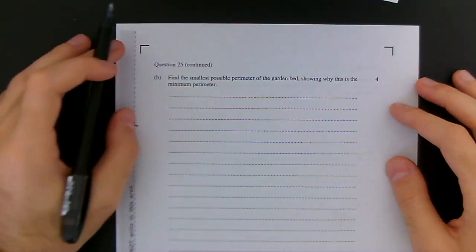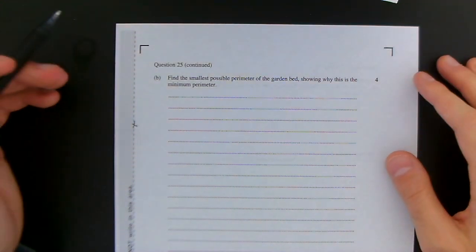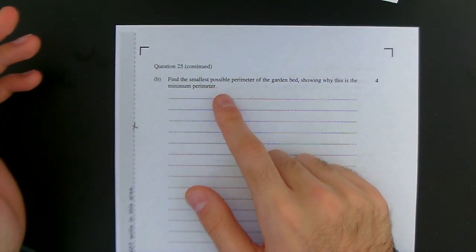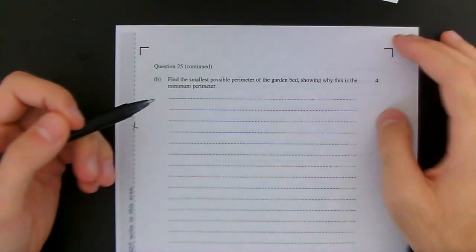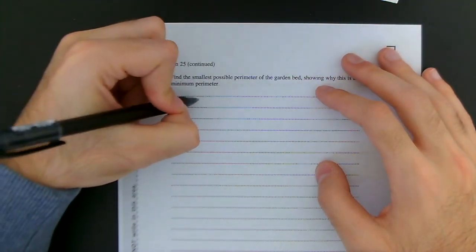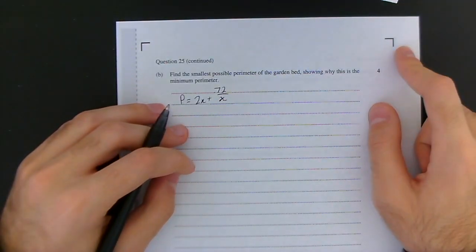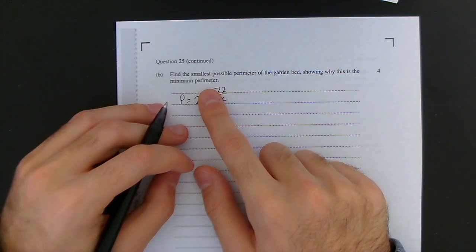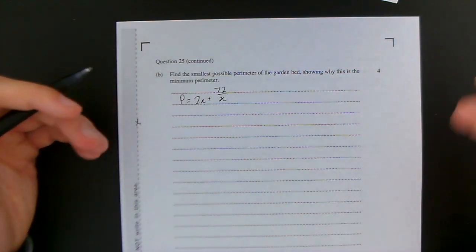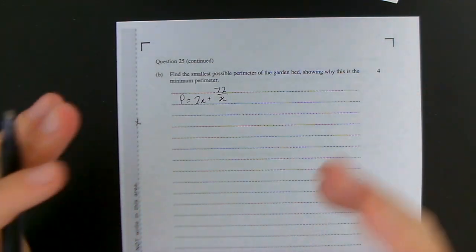Now the final part to this question says, find the smallest possible perimeter of the garden bed, showing why it's the minimum perimeter. So to find the smallest perimeter, we need to find the value of x which minimizes P, and that's going to be done through deriving it. So deriving that equation that we determined. So P equals 2x plus 72 over x. We've got to derive that. And to show why it's the minimum perimeter, we need to show that it's a minimum at that point. So that's going to require us to use maybe the second derivative or use the first derivative and show a change in signs.